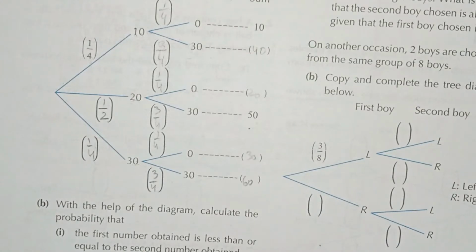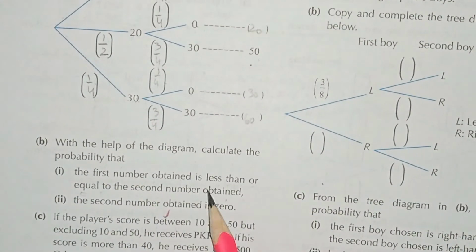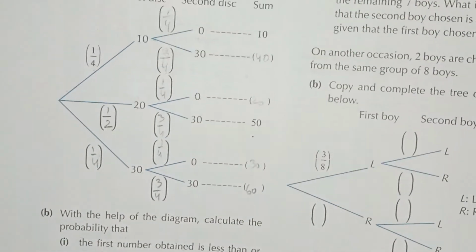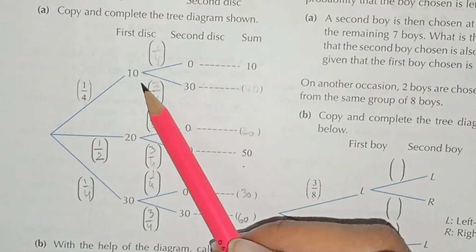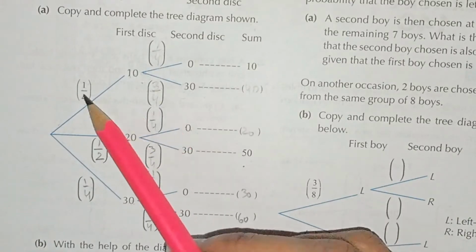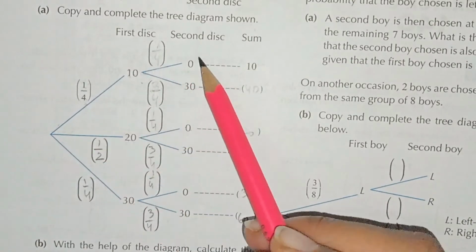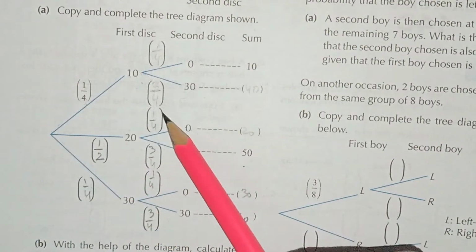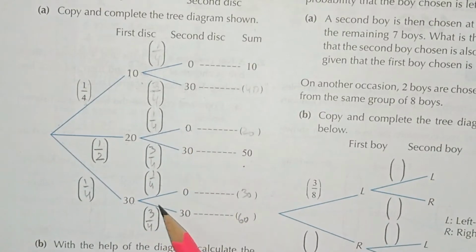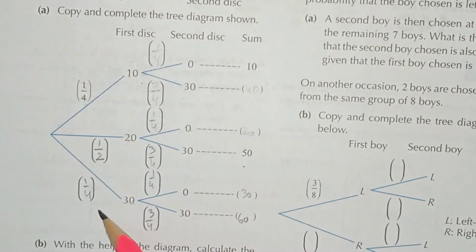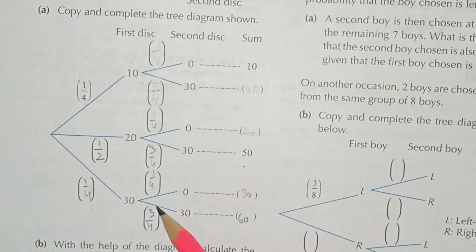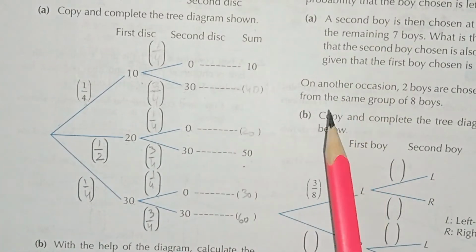And now in part number 2, the second number obtained is 0. For the second number obtained being 0, the probabilities are 1 by 4 and 1 by 4. The second number is 0: 1 by 2 and 1 by 4. And 1 by 4 and 1 by 4. This is the probability of getting the number 0.